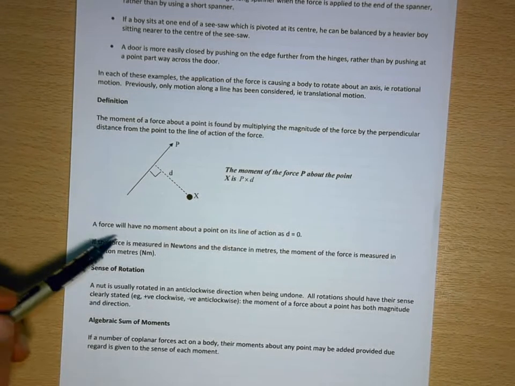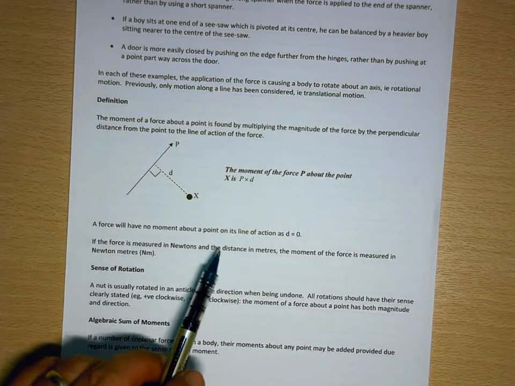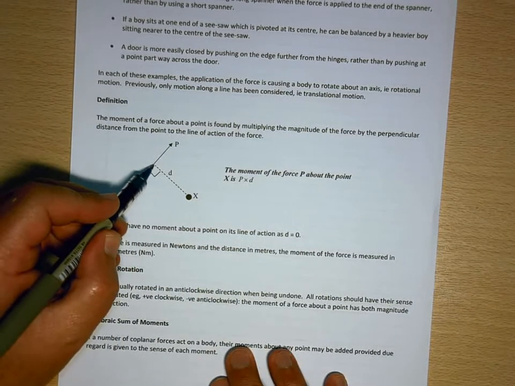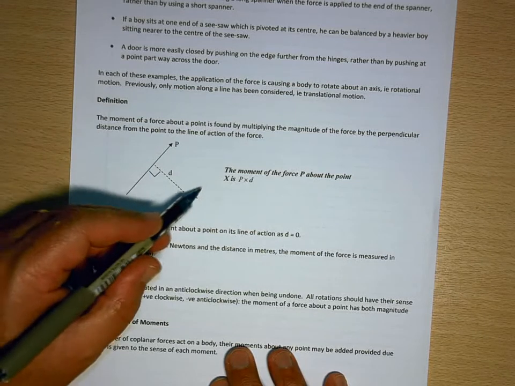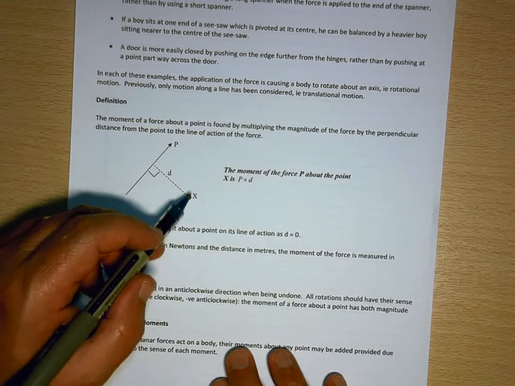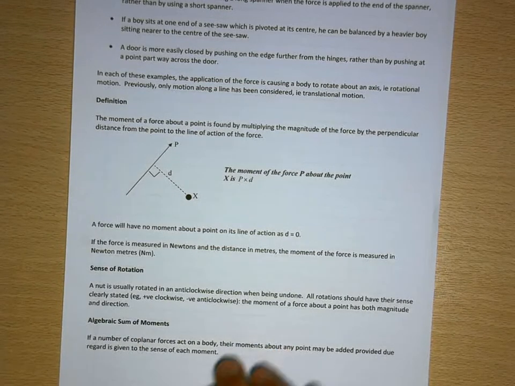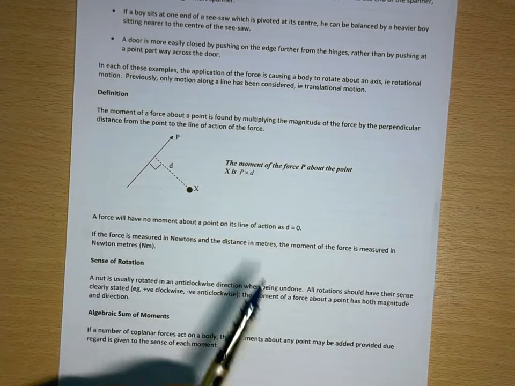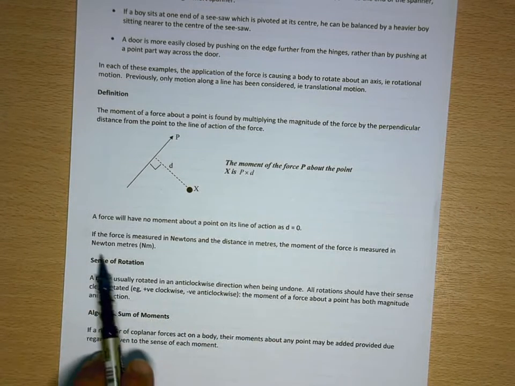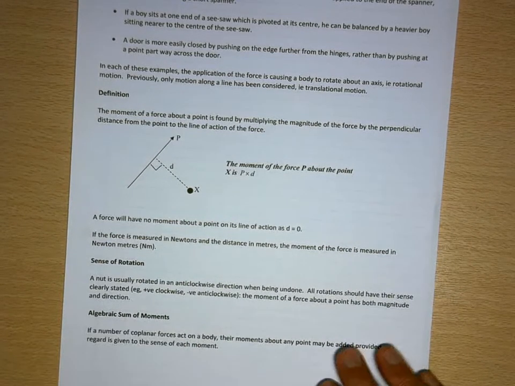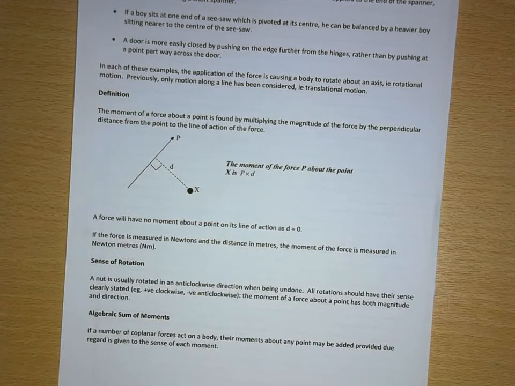P is measured in newtons and the distance is measured in meters. A force will have no moment about a point on its line of action as d is 0. So if we were applying it at the point x, then P times 0 would give you a 0 moment. The force is measured in newtons and the distance in meters. The moment of the force is measured in Newton meters. So when we are giving units to our moments, Nm is the unit that we use.